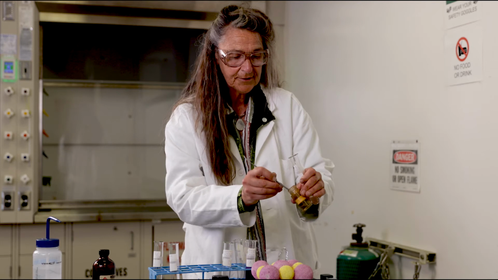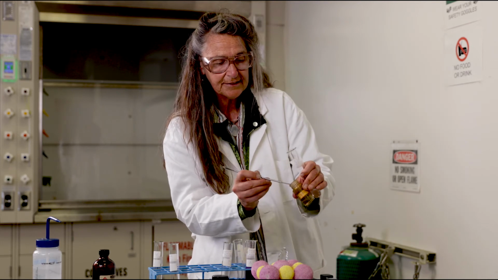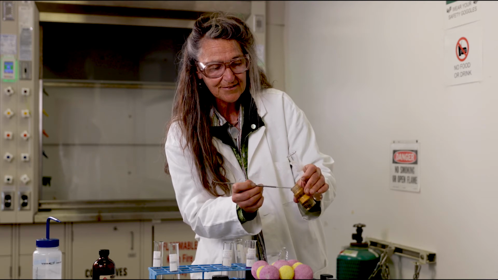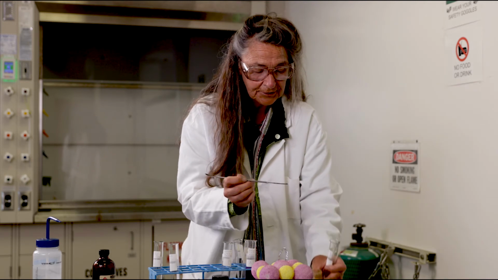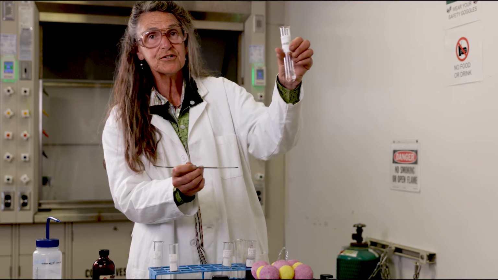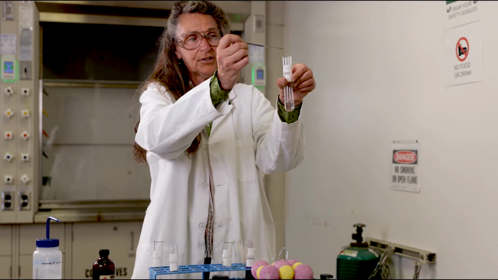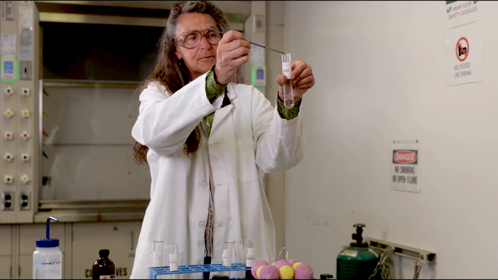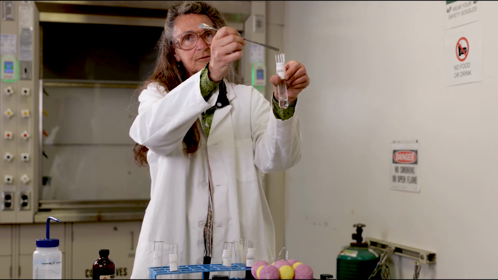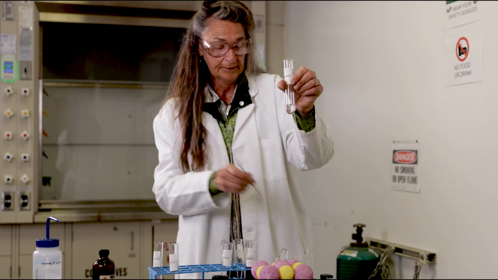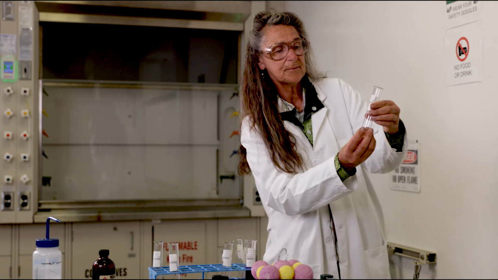So here's some iodine. And we said iodine is a nonpolar compound because it has a symmetrical electron cloud. So if this water is polar and this iodine is nonpolar, we would predict that they should be not soluble because like dissolves like, and they're not alike. So this is test tube F.